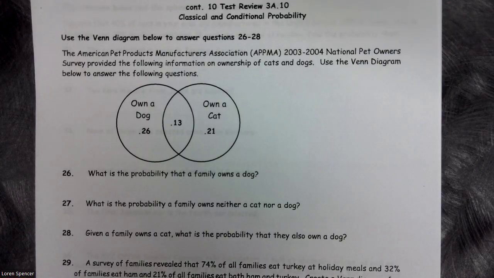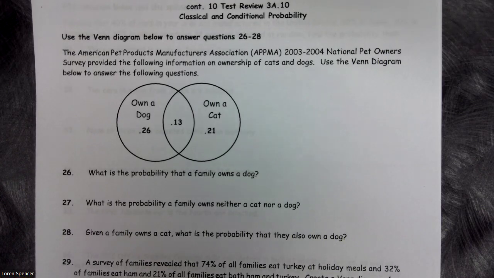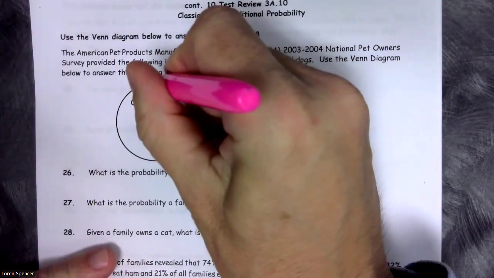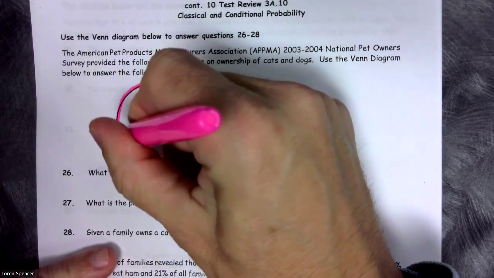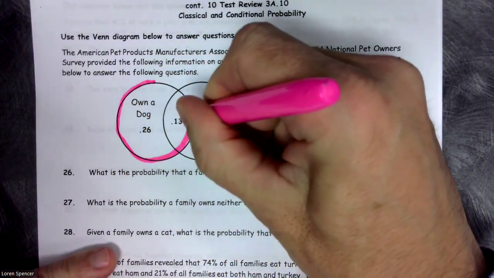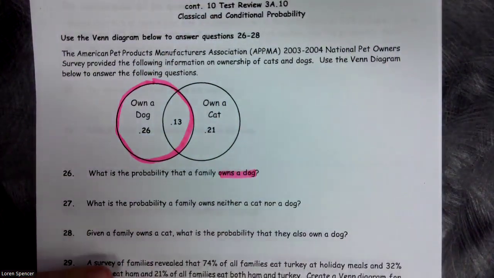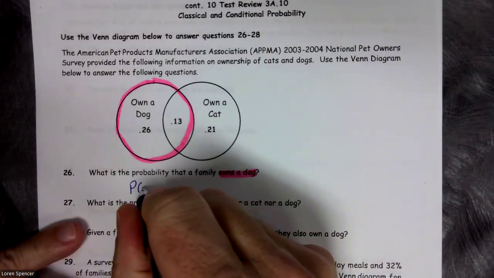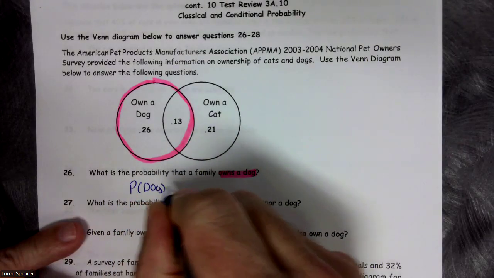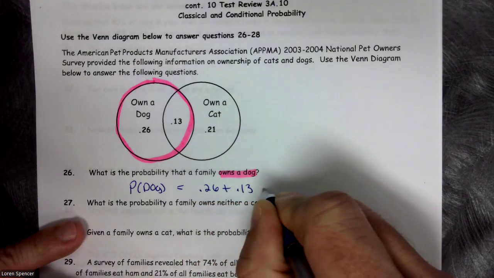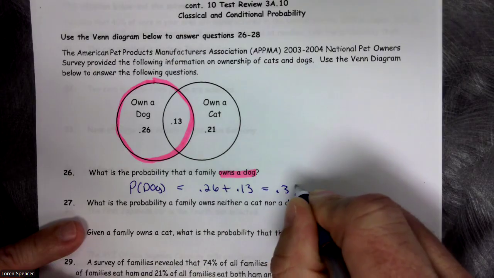This is test review 3A.10, for classical and conditional probability. This is part B. It'll be problems 26 through 50. It says, what is the probability a family owns a dog? Well, let's circle what dog is. Well, dog is right there, and so the probability of a dog equals 0.26 plus the 0.13, so that equals 0.39.